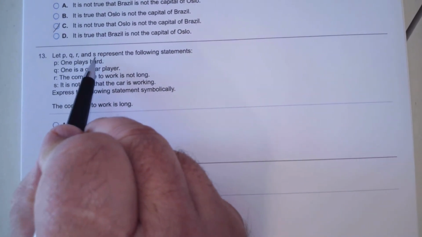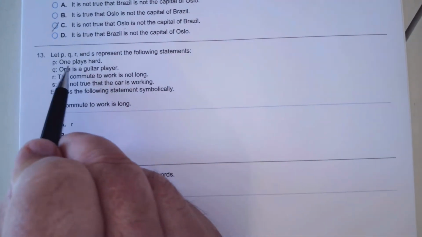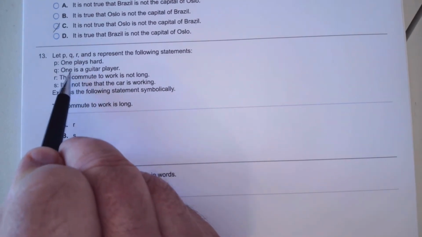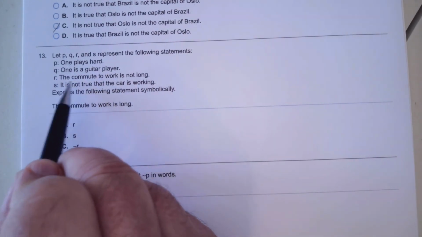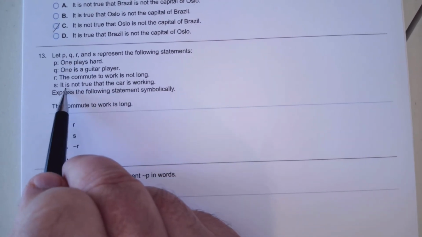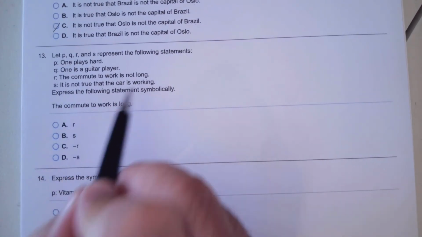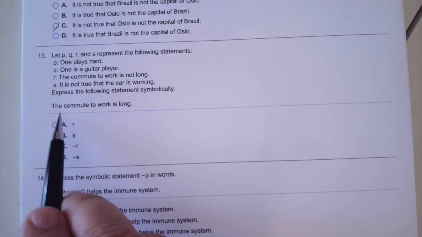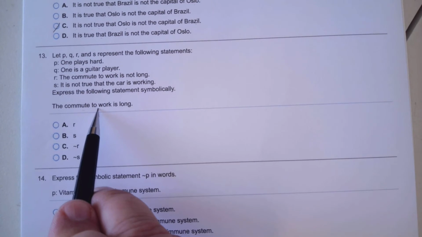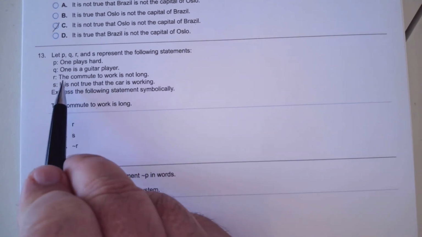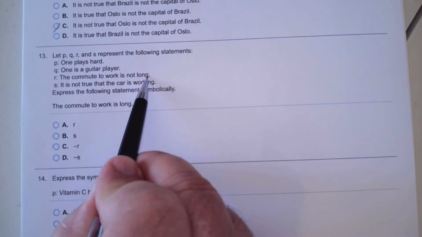Let P, Q, R, and S represent the following statements. P, one plays hard. Q, one is a guitar player. R, the commute to work is not long. S, it is not true that the car is working. Express the following statement symbolically. The commute to work is long. The commute to work is not long.